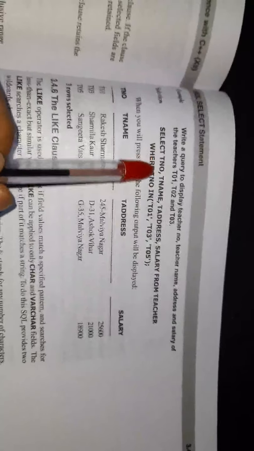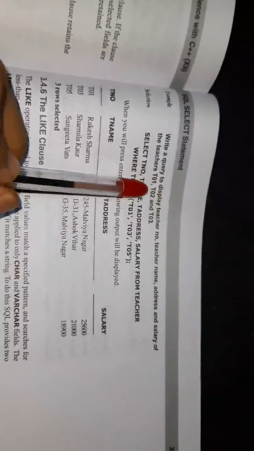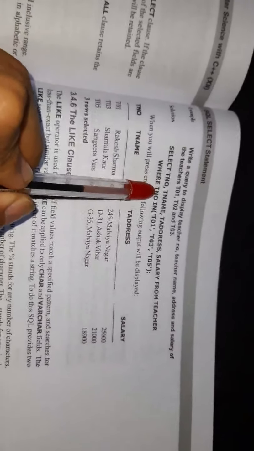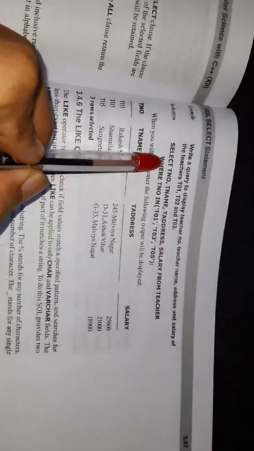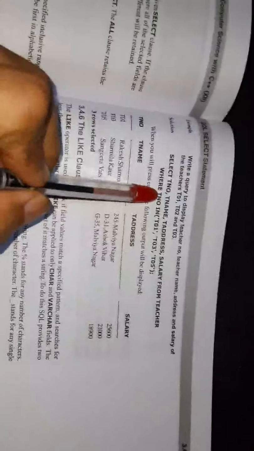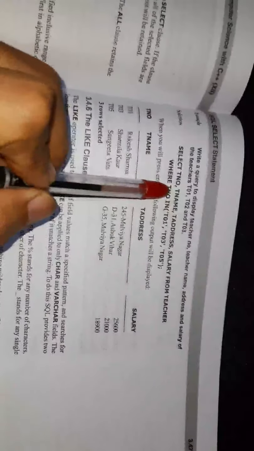Where are these three values present? In which column? They are present in the t_number column, right? So always remember that the WHERE clause will be associated with the column and the values associated with the column. Since these three values are in the t_number column, that column name is mentioned here: t_number IN.